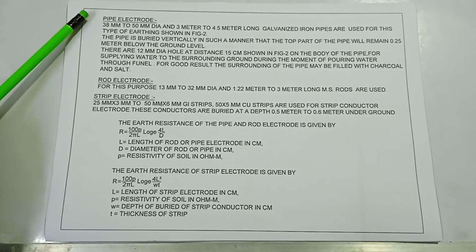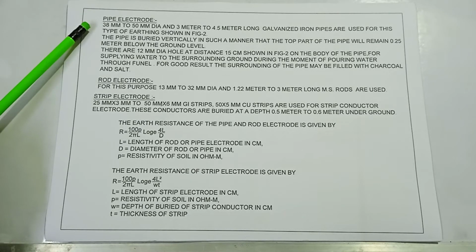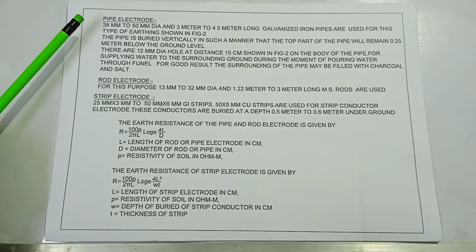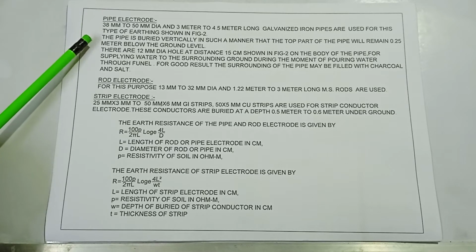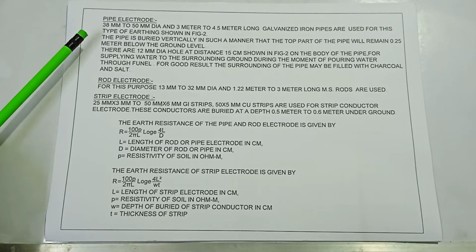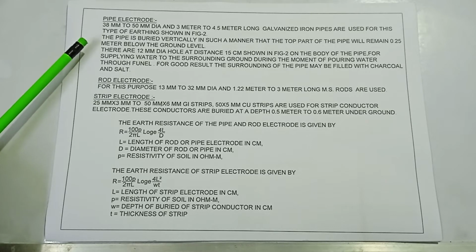Pipe electrode. 38 mm to 50 mm dia and 3 meter to 4.5 meter long galvanized iron pipes are used for this type of earthing, shown in figure 2. The pipe is buried vertically in such a manner that the top part of the pipe will remain 0.25 meter below the ground level.